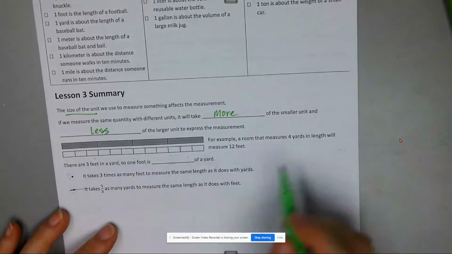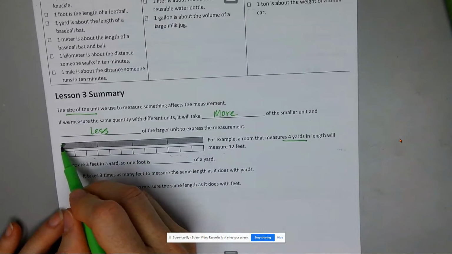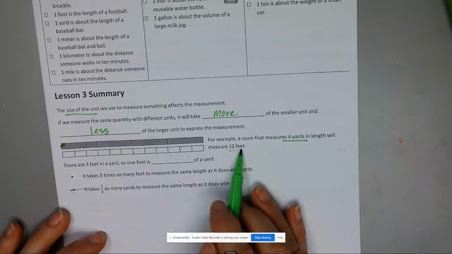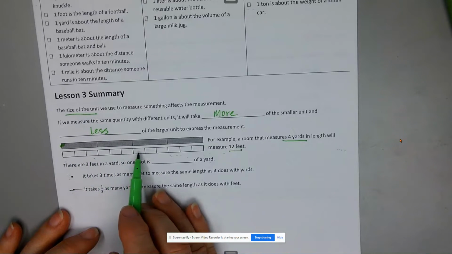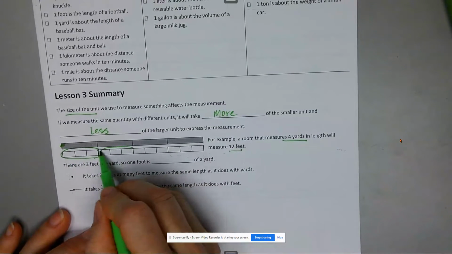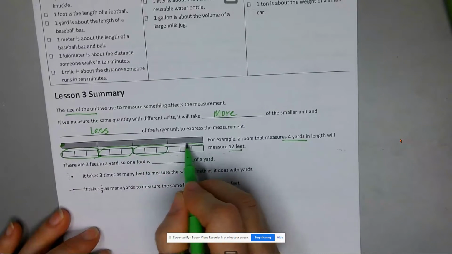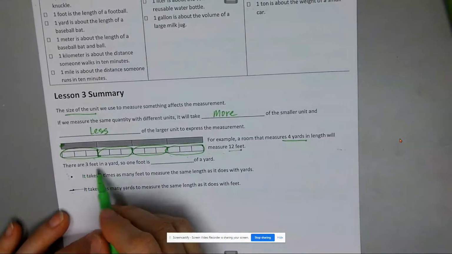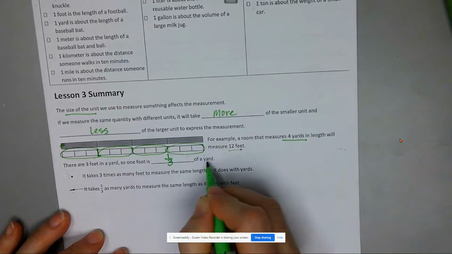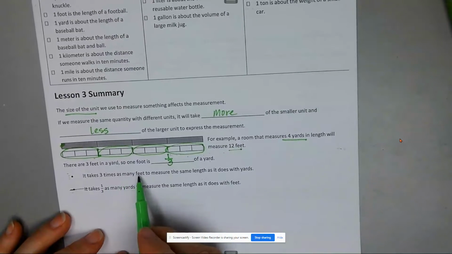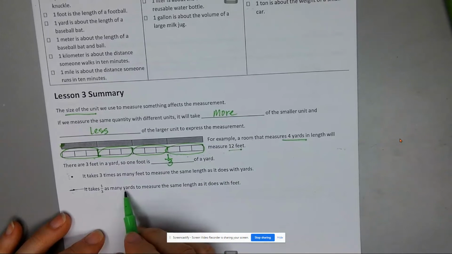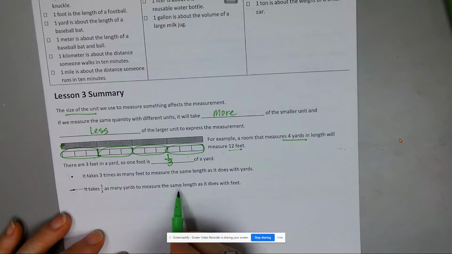Here's a really good example. We have 4 yards, which is this darker color. You can see it's cut into 4 equal sized pieces, which measures exactly 12 feet. 1, 2, 3, 4, 5, 6, 7, 8, 9, 10, 11, 12. And here you can see 3 feet in a yard, 3 feet in a yard, 3 feet in a yard. So if there's 3 feet in a yard, 1 foot is 1/3 of a yard. It takes 3 times as many feet to measure the same length as it does in yards. And it takes 1/3 as many yards to measure the same in feet.